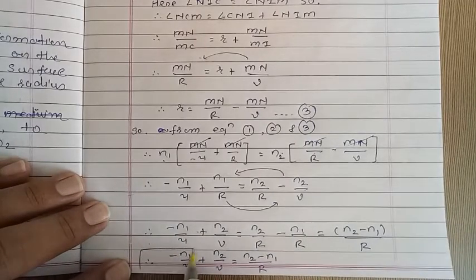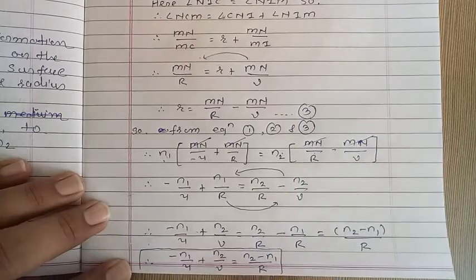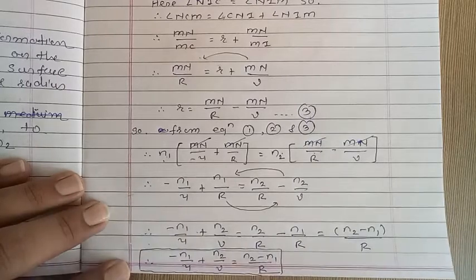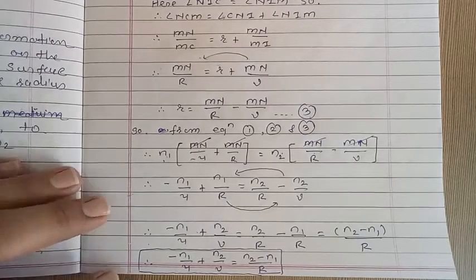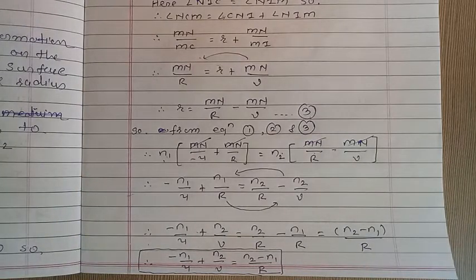So friends, this is a very important equation for you. The equation is minus N1 by U plus N2 by V is equal to N2 minus N1 upon R. You have to remember this equation.